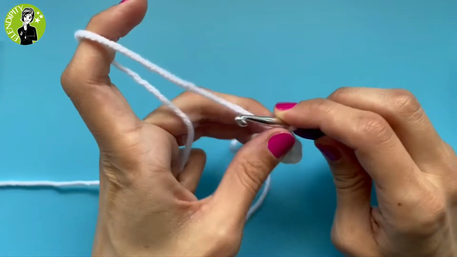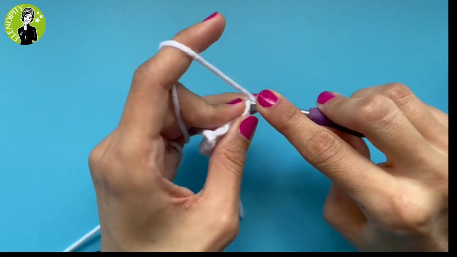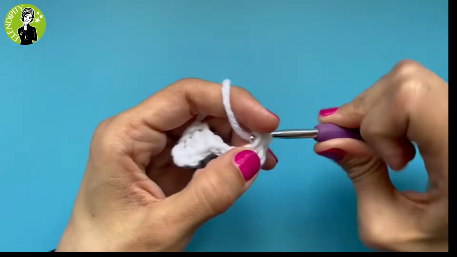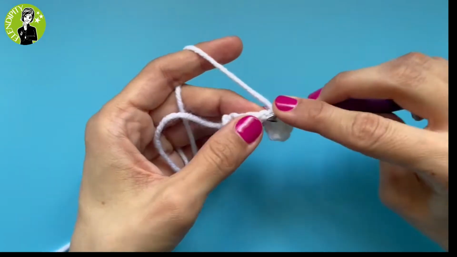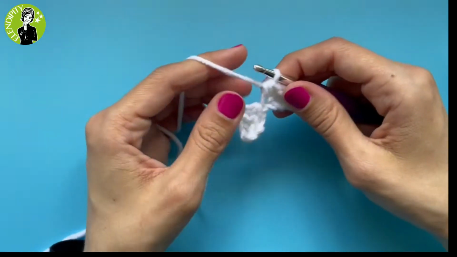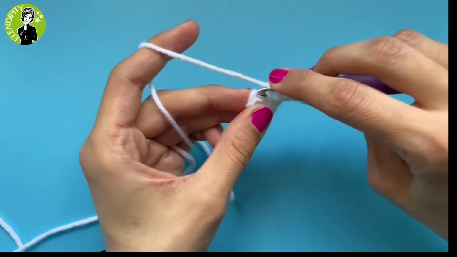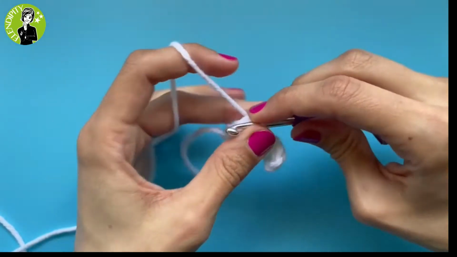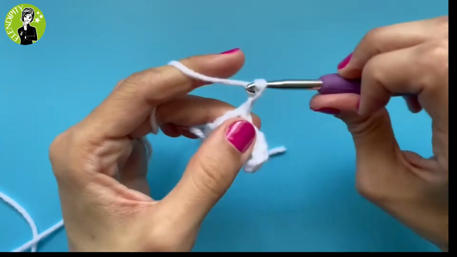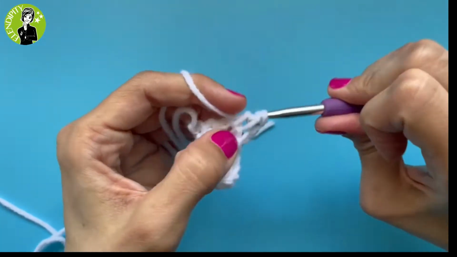Okay, so we do again 5 chains and we do our 3 half double crochet. Now we turn and we do the second one, so we do our slip stitch in the 2 chain space, and we do the second one, 1, 2 and 3 half double crochet.